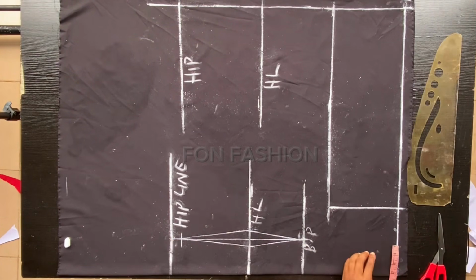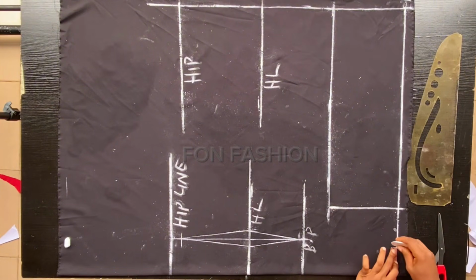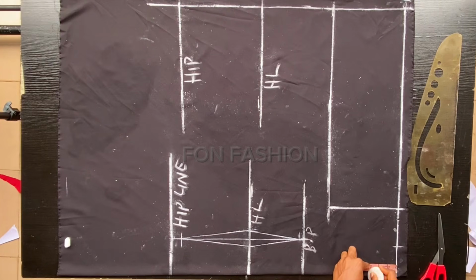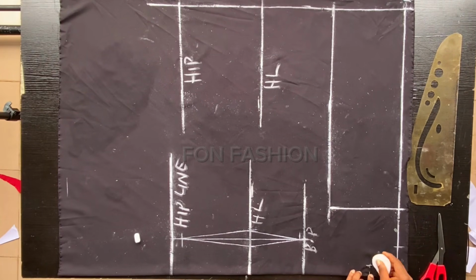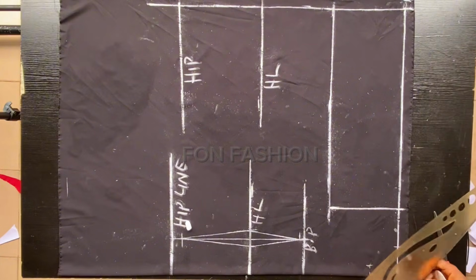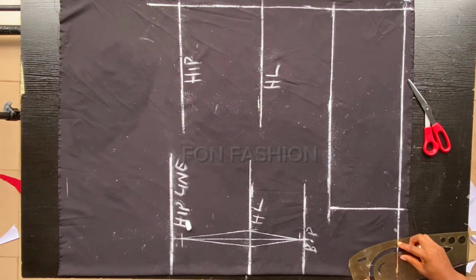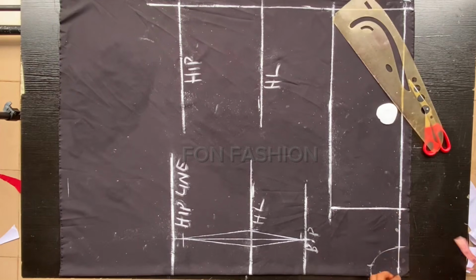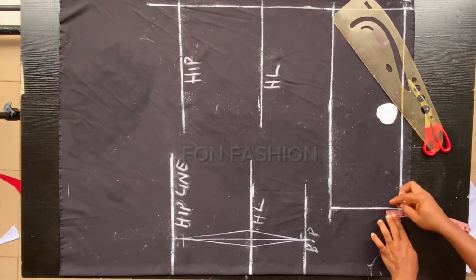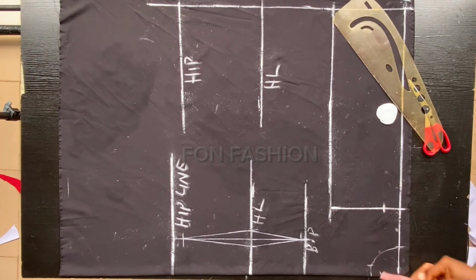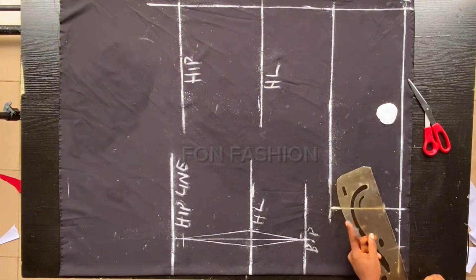I'll come to the neckline and mark my basic neckline. Okay, I have 3 by 3 for my basic neckline. To get your basic neckline, divide your bust measurement by 12. Okay, then I'll create a round neckline for my basic neckline. I'll come to the front shoulder line and mark the shoulder slope of 1.5. So this is my shoulder slope. I'll connect to the neckline.